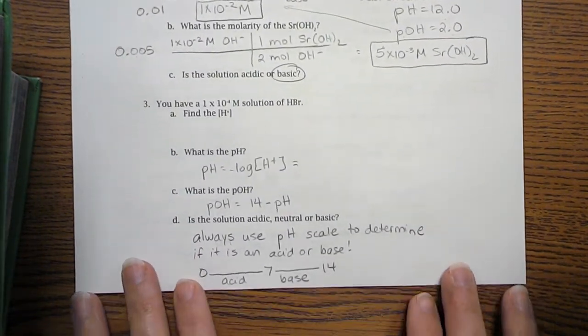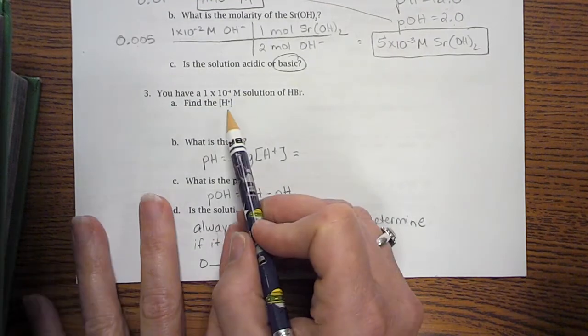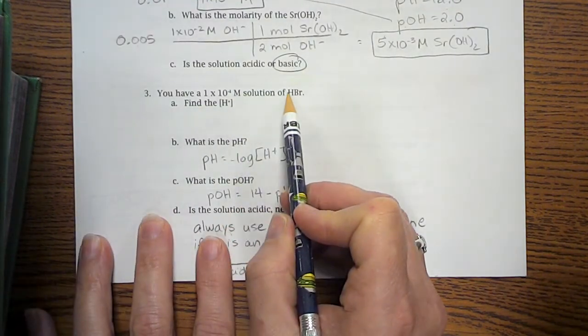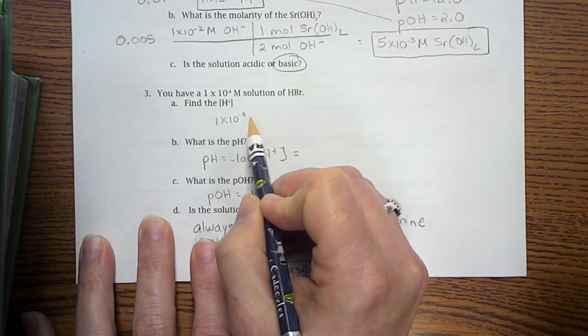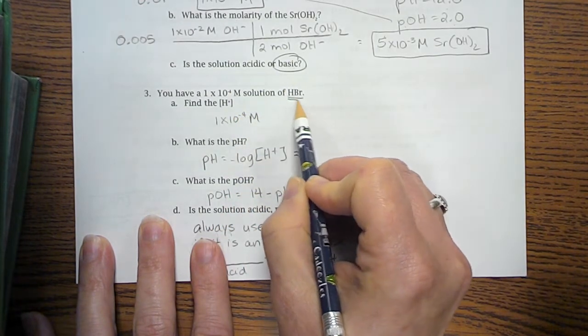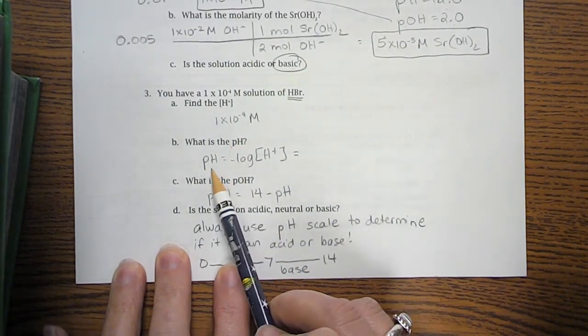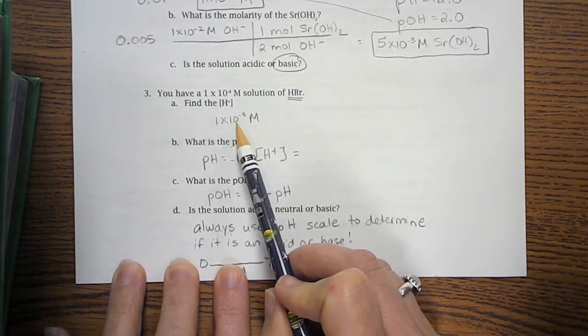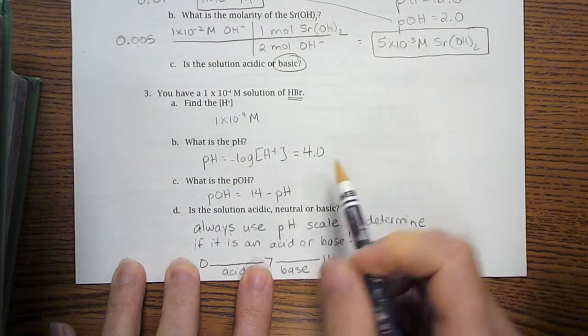If you look down here, you have a concentration of hydrogen bromide, and this is hydrobromic acid. So if I wanted to find the hydrogen ion concentration, it's simply the same as the concentration of the acid because you're given acid. This is an acid. Well, what is the pH of that? We just figured out from our formula. If you take the negative log of this number and you type it in your calculator, you will get 4.0.